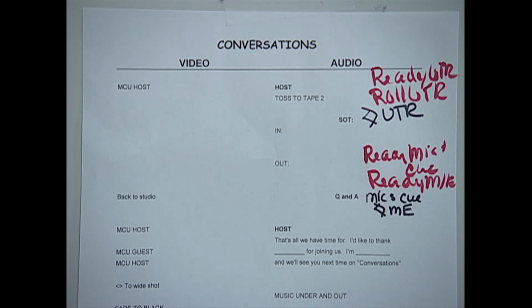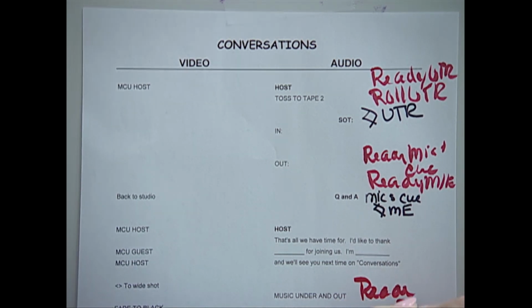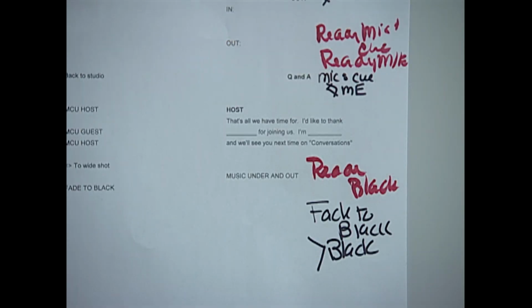Now you have options too. We might want to go to 3. If it looks interesting, we might want to go to ME, or we might just want to stay on the host. But we do want to see the guest for goodbye. And then we'll say ready black. Okay. And fade to black. You can either write fade to black, or you could give me a decrescendo. So think of that as a fade to black.